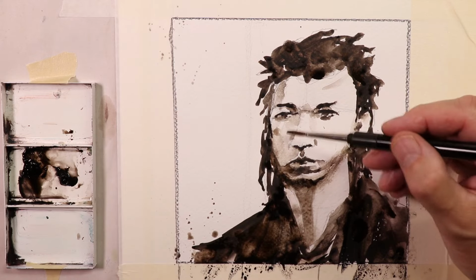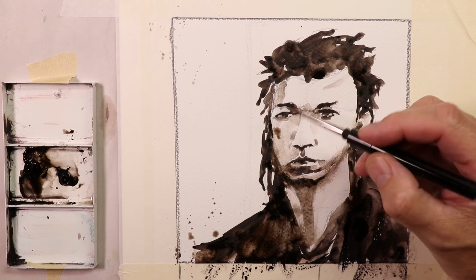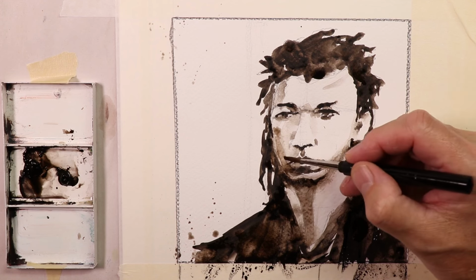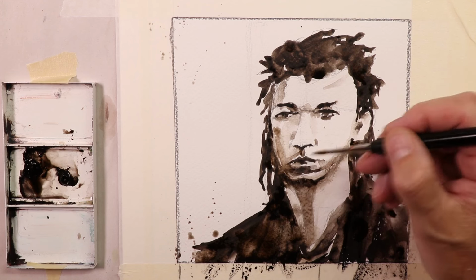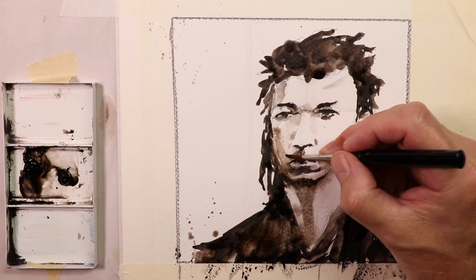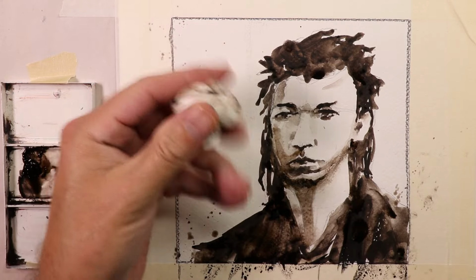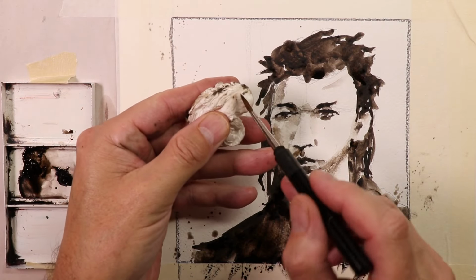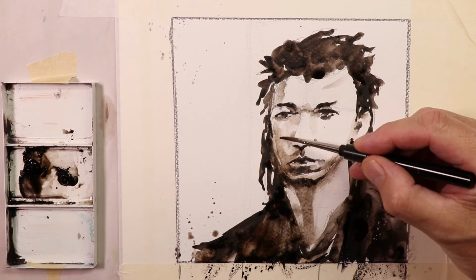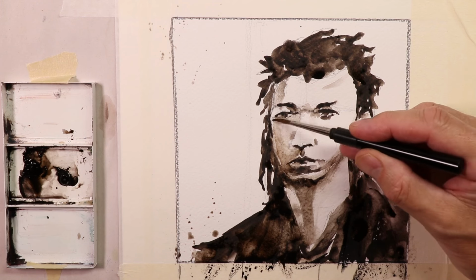This is where you can go back in and so I'm just trying to smooth, and then I'll take my brush, rinse off the brush, dry it off on a paper towel or a tissue like this, and then just try to soften the wash I just put on there like so, just so it blends in a little nicer, a little more smoothly.